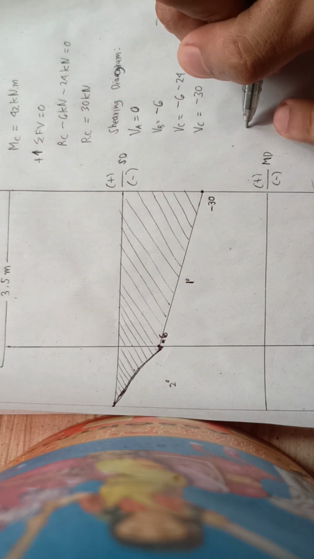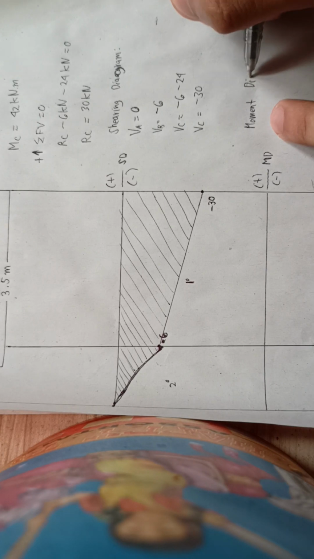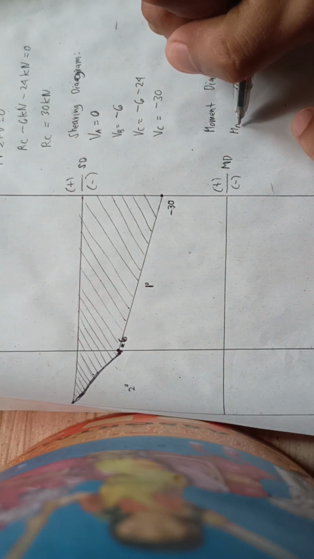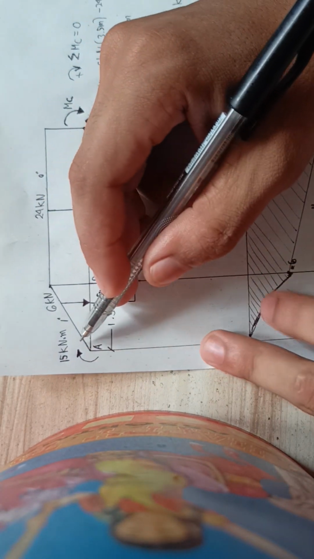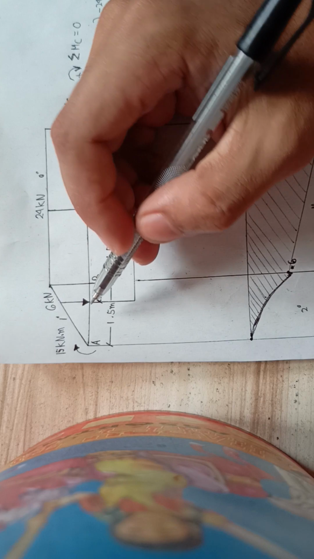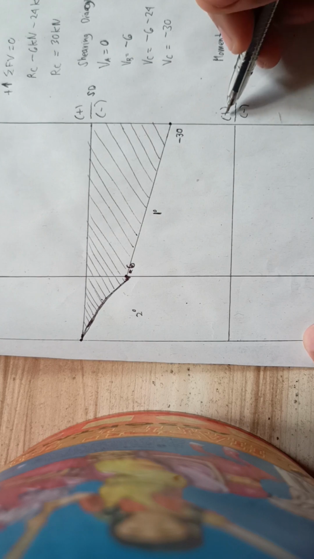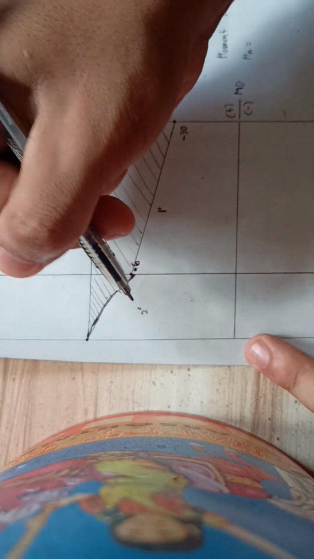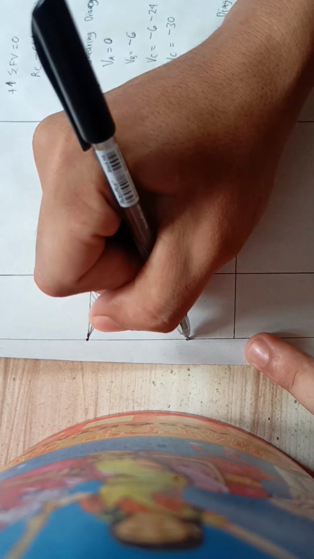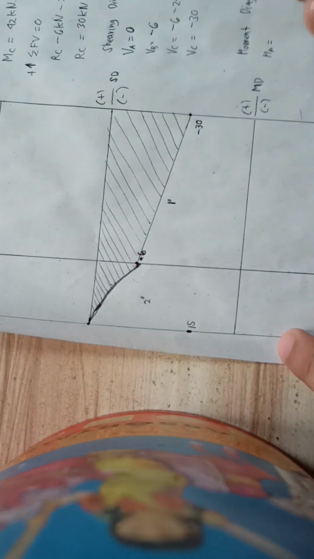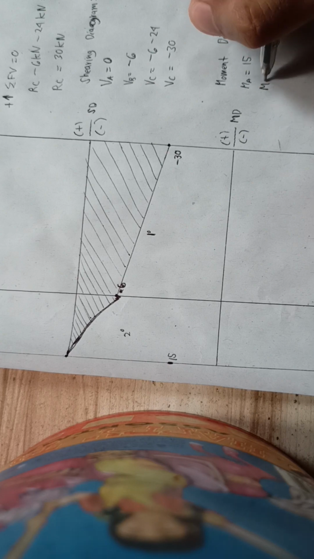Then here in our moment diagram, in moment at point A, we have 15 kilonewton meter rotating clockwise. So we assume here a positive sign. So 15 is positive. Put here point A, which is 15.